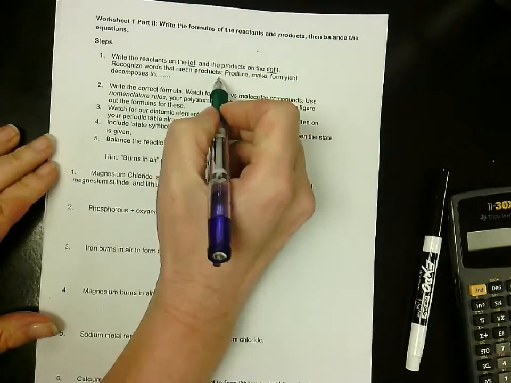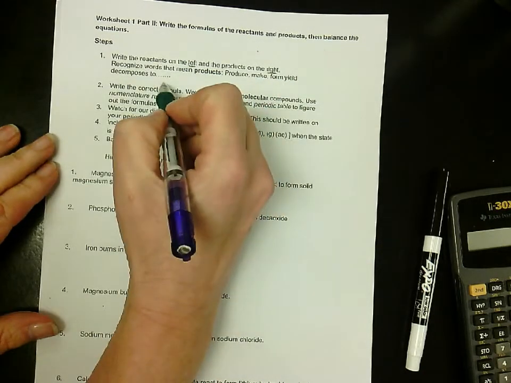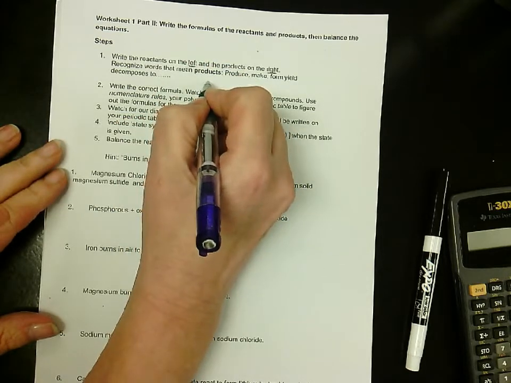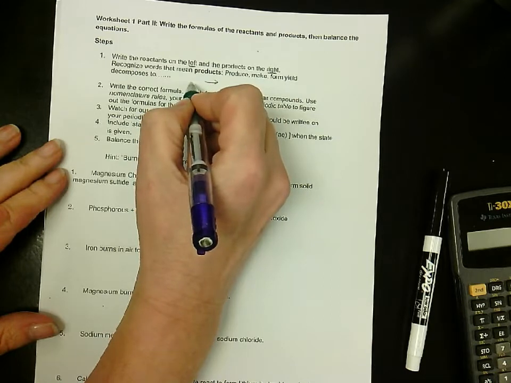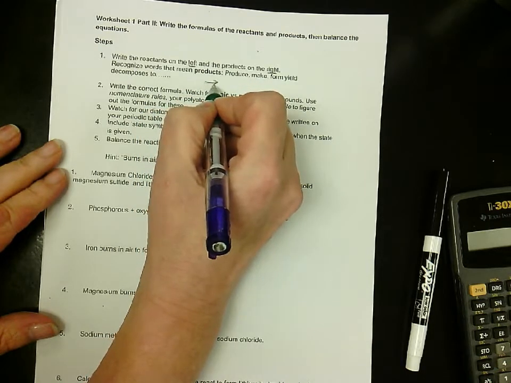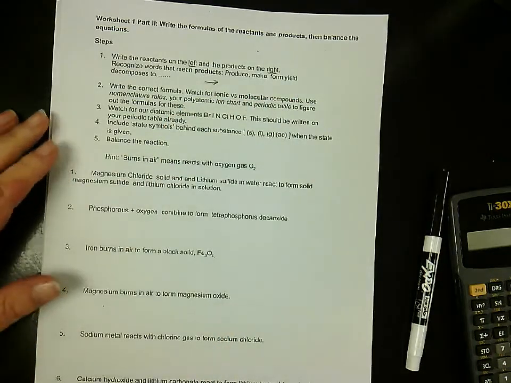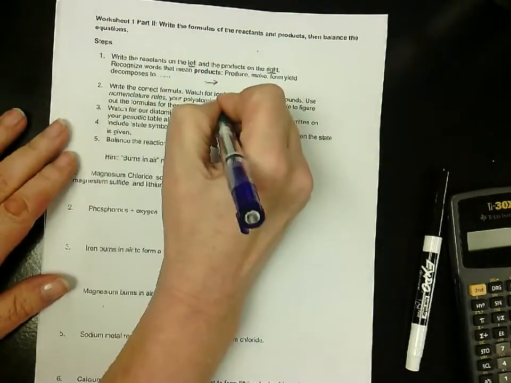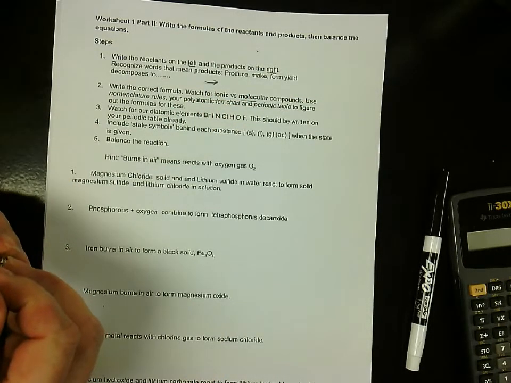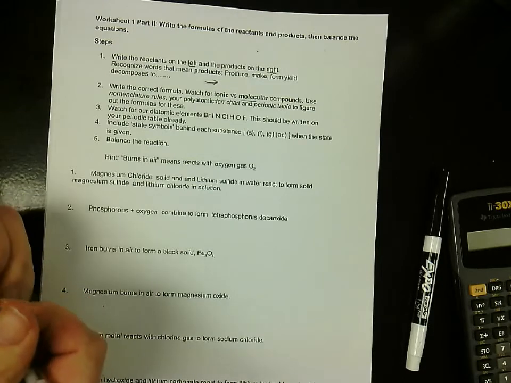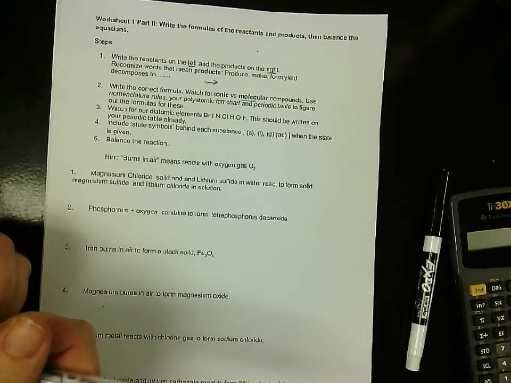Okay, products: produce, make, to form, to yield, to decompose. If we say that, that's putting our arrow there. So we're going to have this, and it's going to make, yield, produce, or form products. So that's when we want our yield sign. Watch out for ionic versus molecular. When you write your ionic formulas, you have to make sure that you can figure out the correct subscripts on those. We use our charges and we crisscross applesauce.